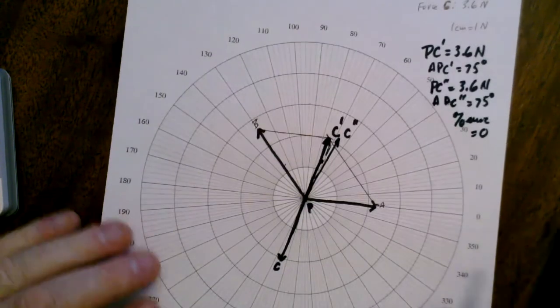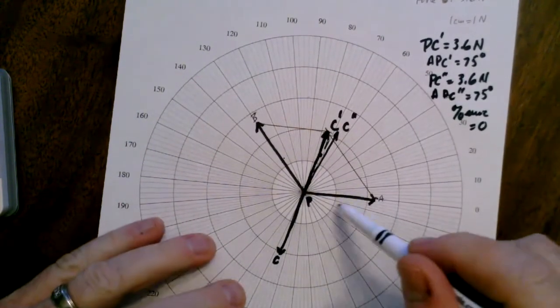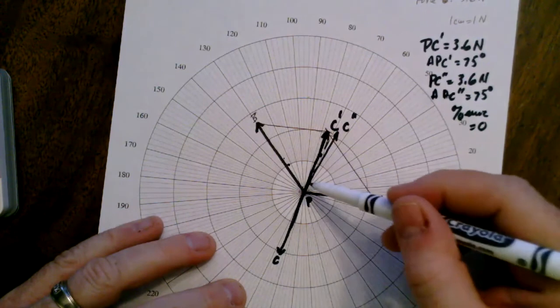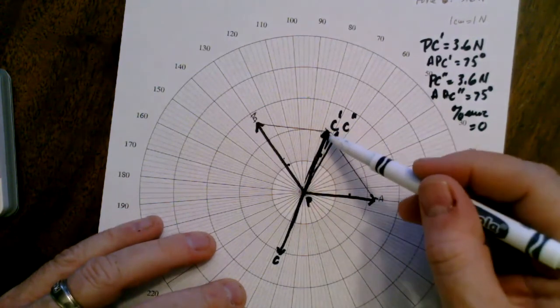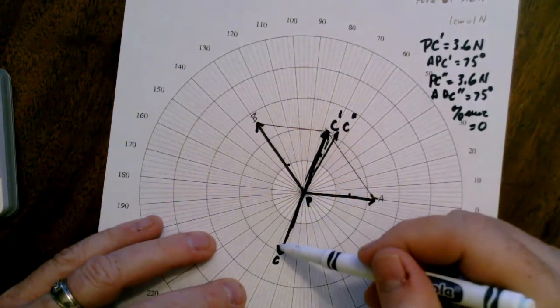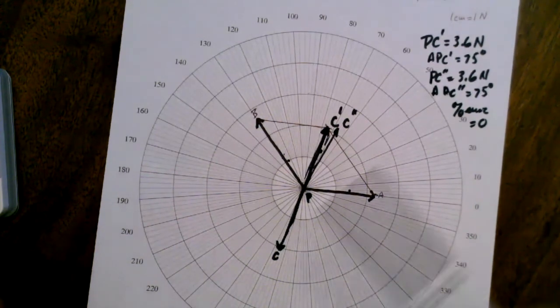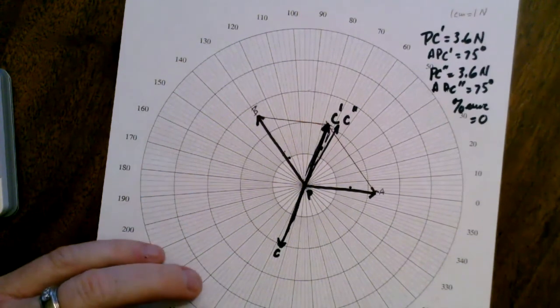But this one came out really nice. So the resultant of these two forces was actually the equilibrant of this particular force. That's what you're supposed to show in this inquiry, and that could be the drawing that you have in your lab.